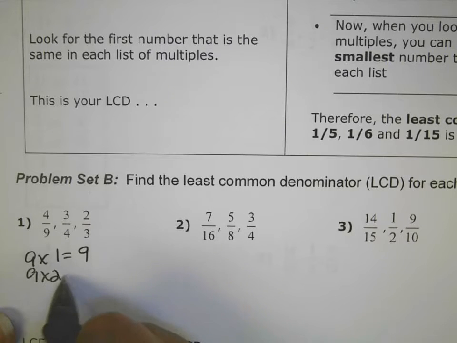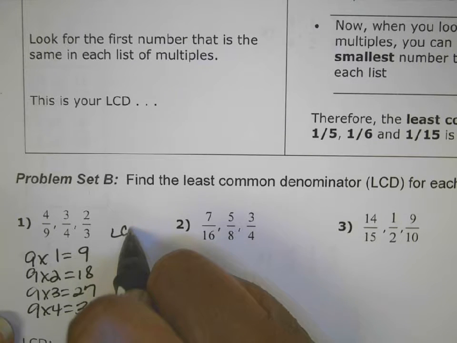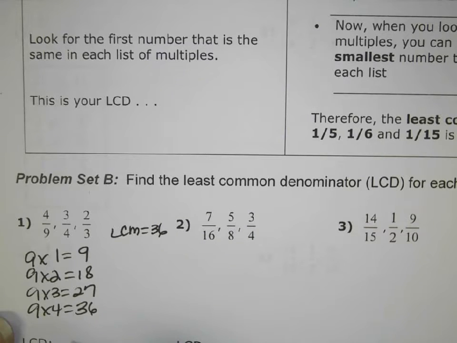9 times 2 is 18. That's the second multiple. 9 goes into 18 and 3 goes into 18, but will 4 go into 18? No. Keep going. 9 times 3 is 27. I know 4 won't go into 27 evenly either. However, 9 times 4 equals 36. And 4 goes into 36, 9 goes into 36, and 3 goes into 36. So guess what my LCD is? If my LCM is 36, my LCD is 36.